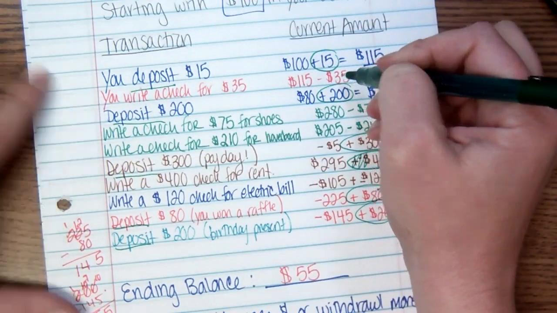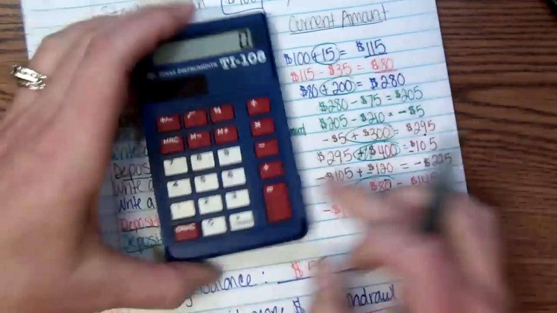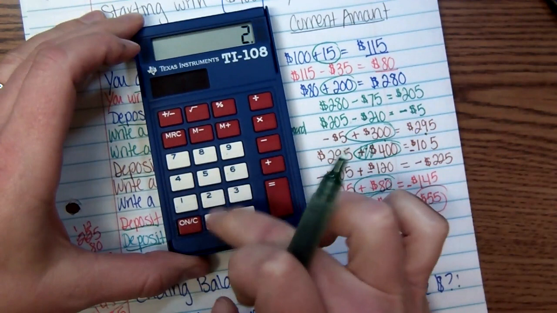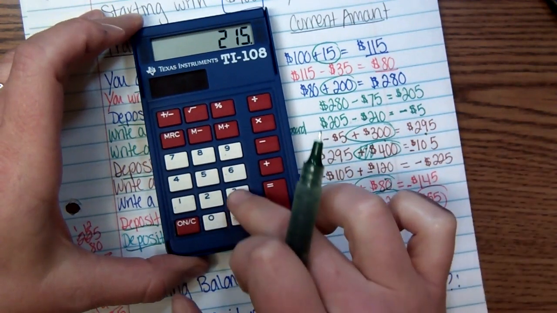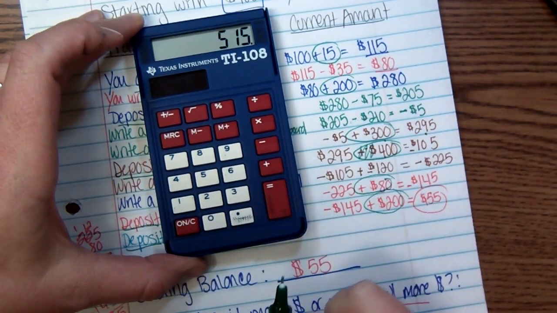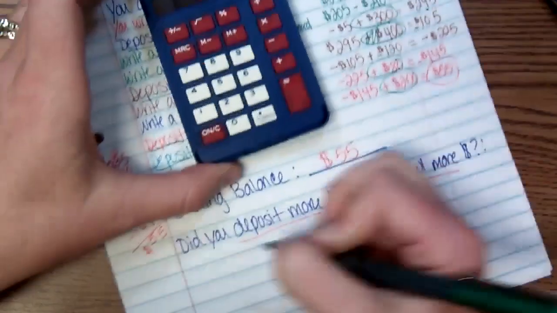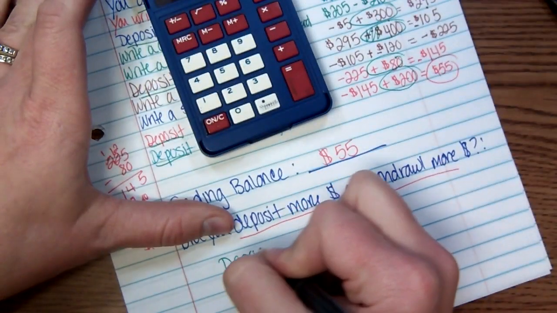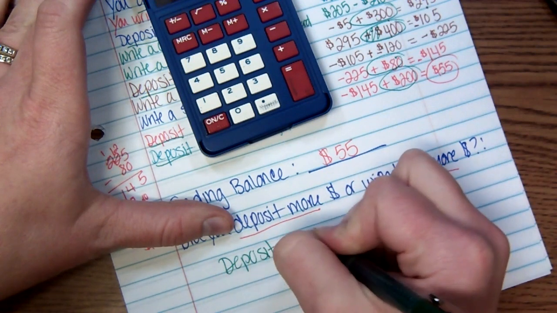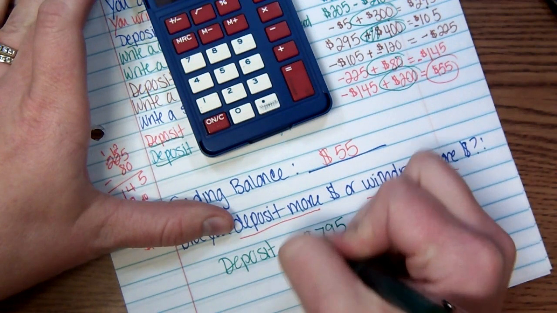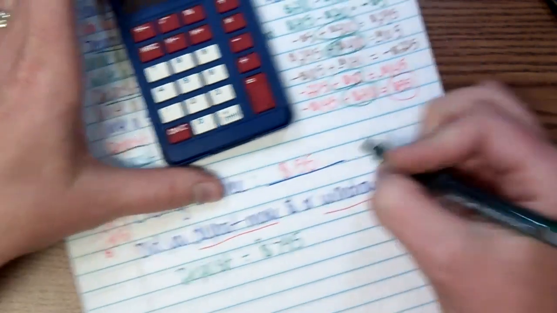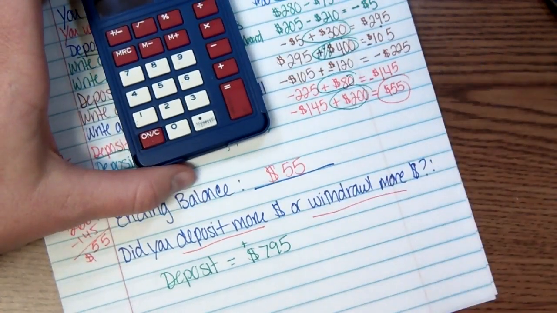There you go. So I'm going to cheat and use my calculator so I can get this done quickly for you. I would suggest adding one term at a time. Those probably wouldn't have been too hard. So that's $795. So you deposited $795. That's like a positive $795. Okay, so let's see what you withdrew. Let me get a different pen color here.